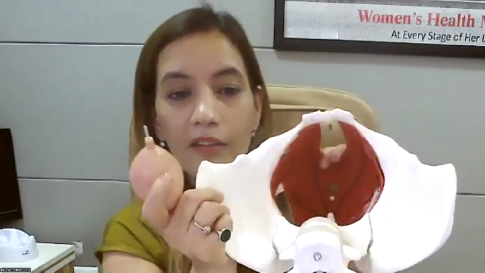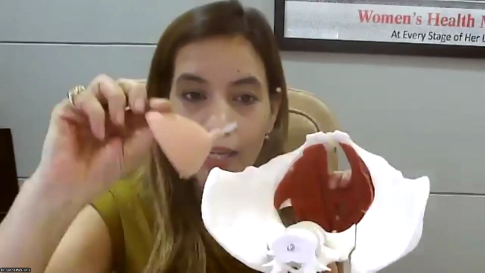You can see this is one model where pelvic floor muscles are attached. I am putting that just behind the pubic symphysis, and you can see the urethra is coming out here by crossing the floor. It means the floor or the muscles are encircling around the urethra. These muscles are skeletal muscles. Whenever we are talking about skeletal muscles, they have three important functions, and two types of fibers: slow twitch muscle fibers and fast twitch muscle fibers.